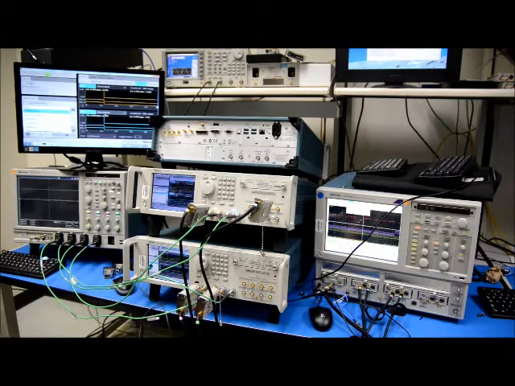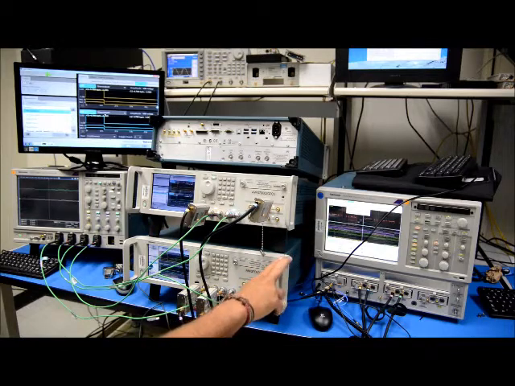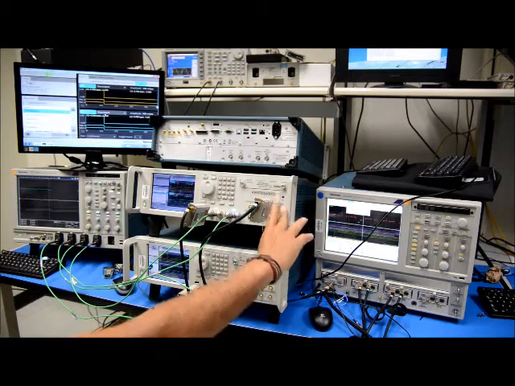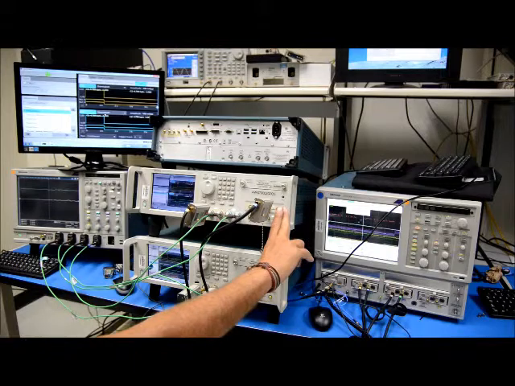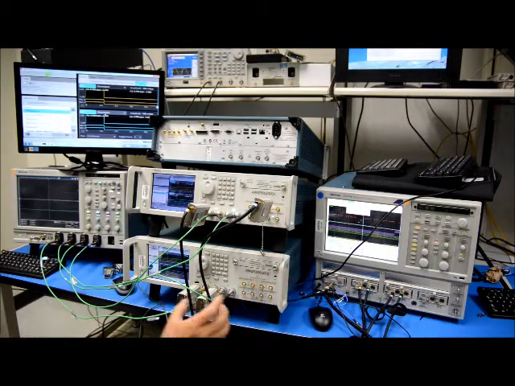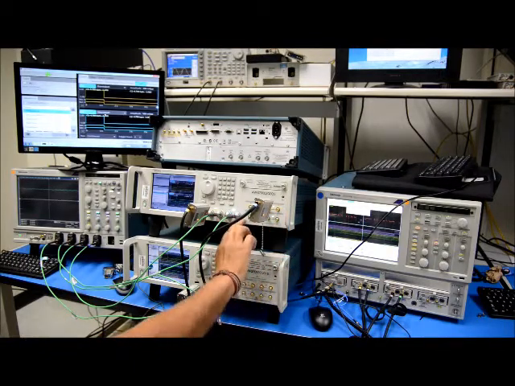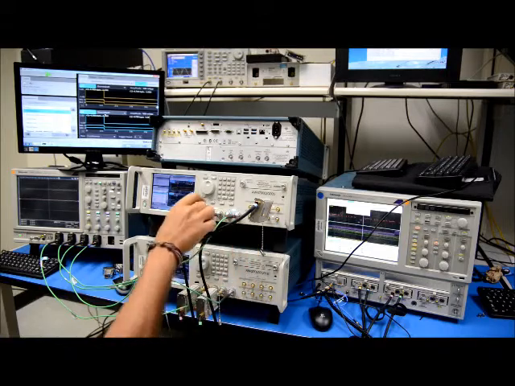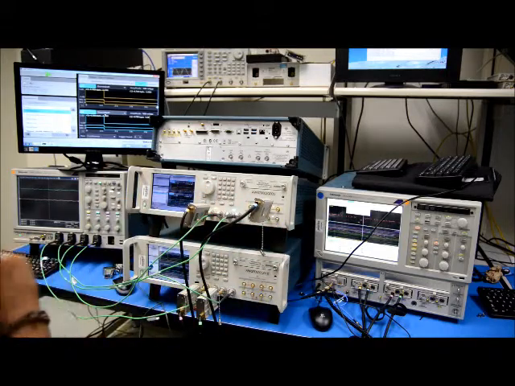I'd like to show you the setup for synchronizing one or more AWGs. This particular setup has two-channel AWGs, and we're going to be synchronizing these two boxes, and we'll be looking at the trigger jitter on the oscilloscope.